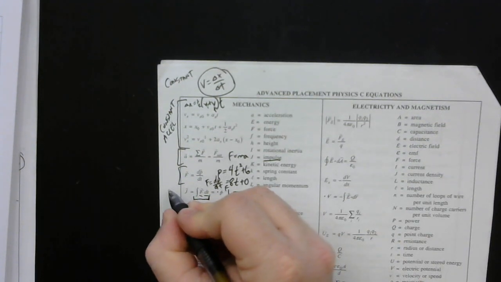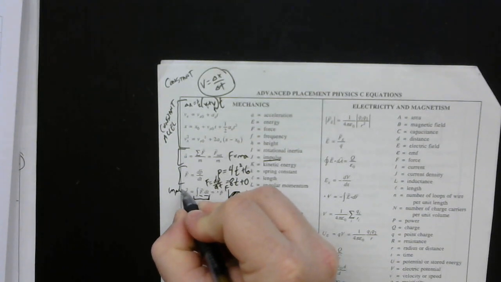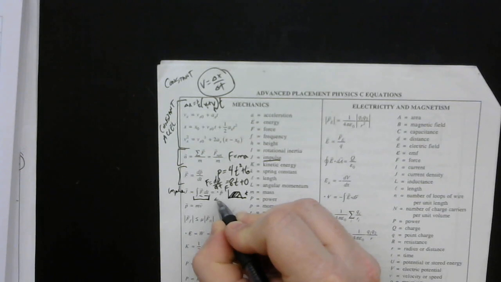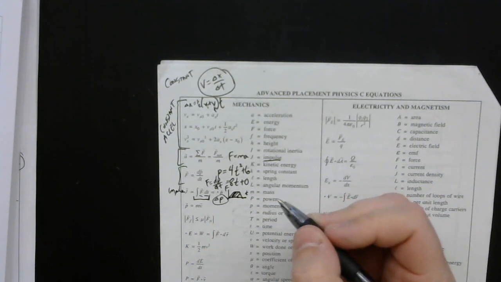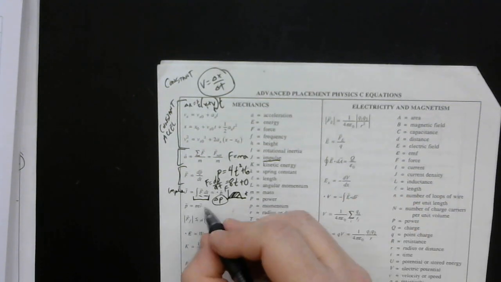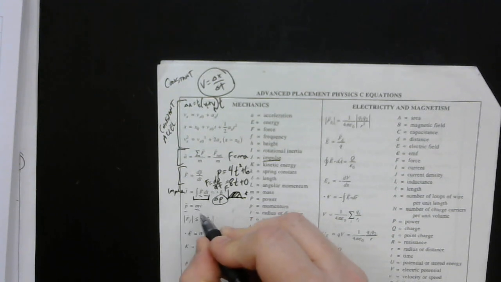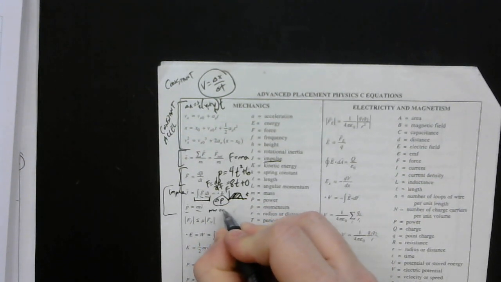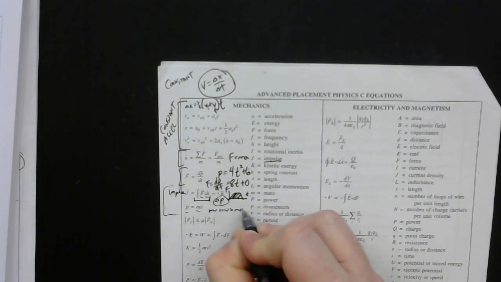So really, this is just impulse. Okay? And impulse equals change in momentum. So this one here is p equals mv. So right here, we're kind of living in a momentum world. So this is really mv plus mv equals mv plus mv.